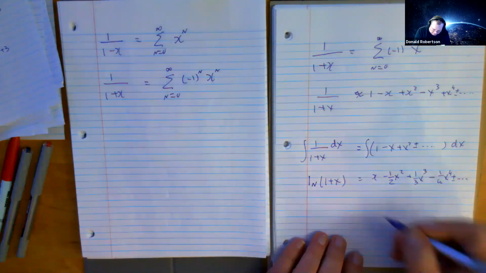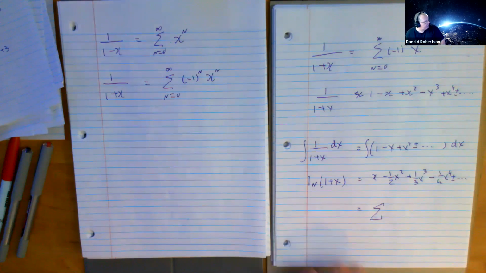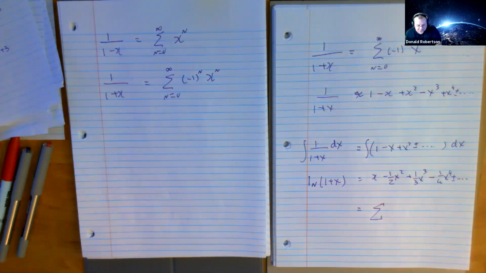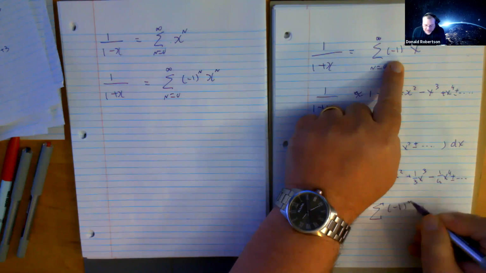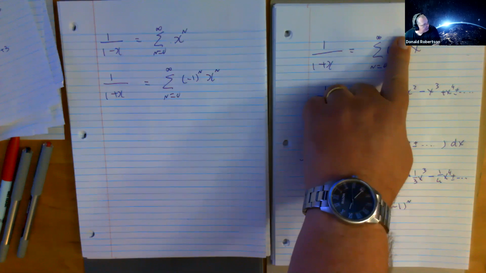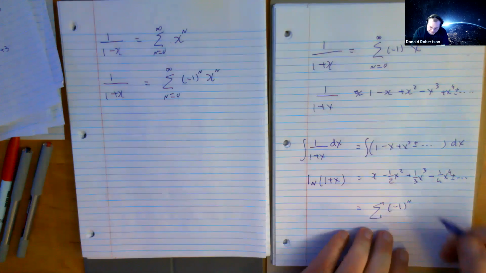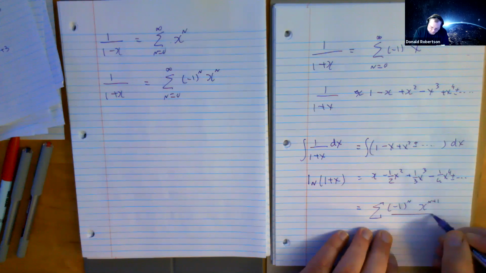It would be nice, wouldn't it, if I could write it down in sigma notation. So I'm going to go back up here, and I am going to use the power rule on this. Isn't the power rule add 1 to the power, divide by the new power? So won't that get me x to the n plus 1 over n plus 1?